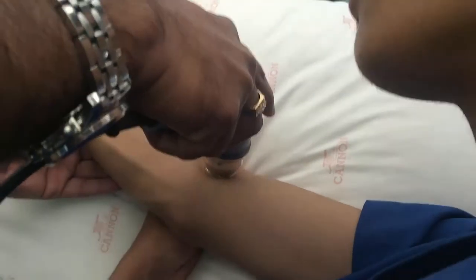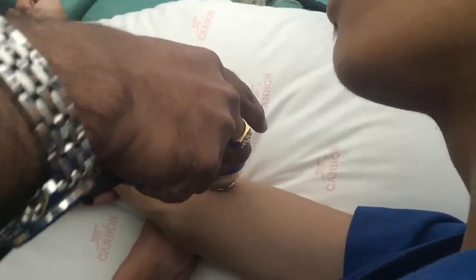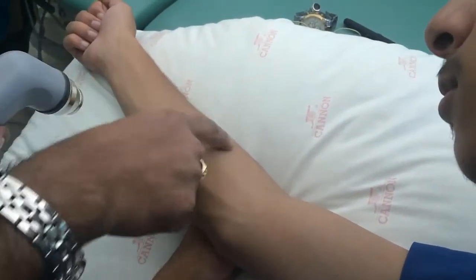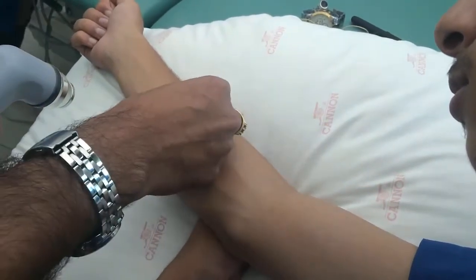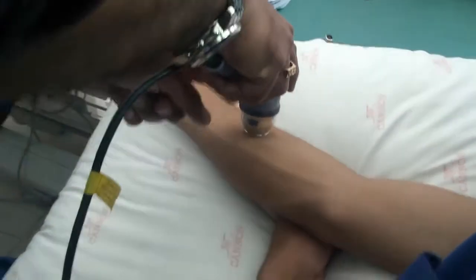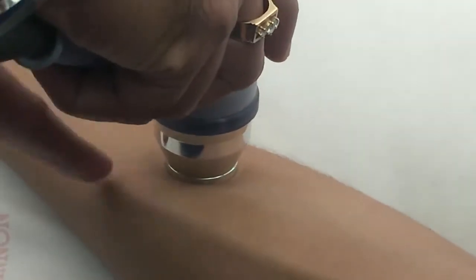For example, if the patient is coming and this whole area is painful, I am making small boxes in a grid. I will be touching the tip of the laser to the skin, perpendicular. I will not be pressing tightly, I will just be touching it.